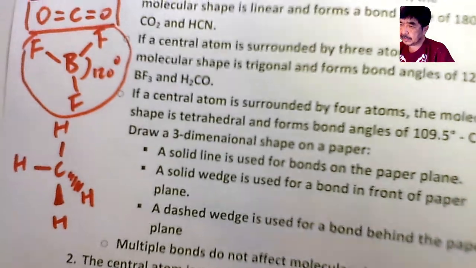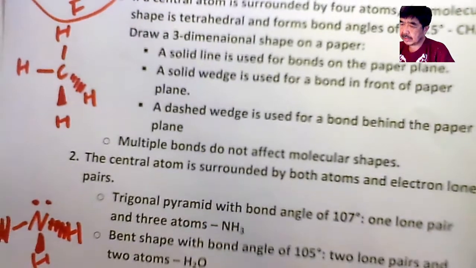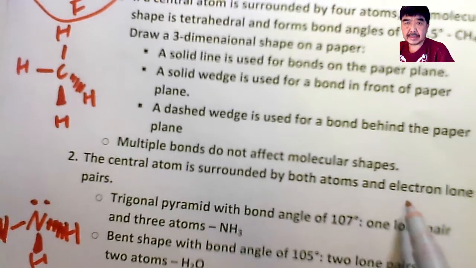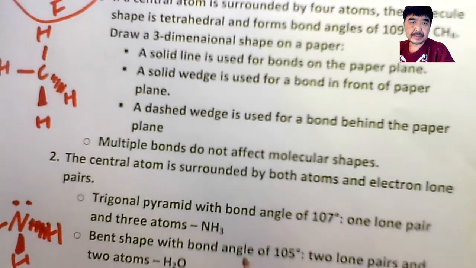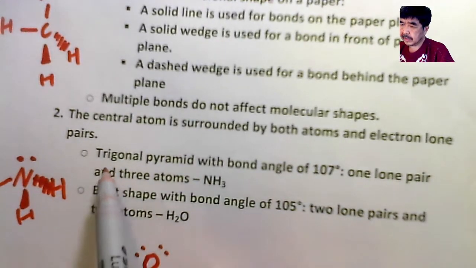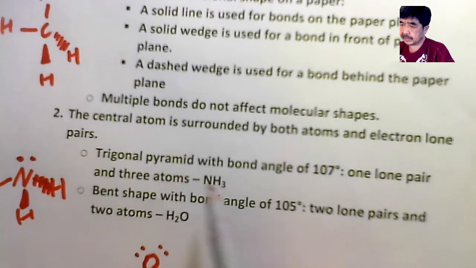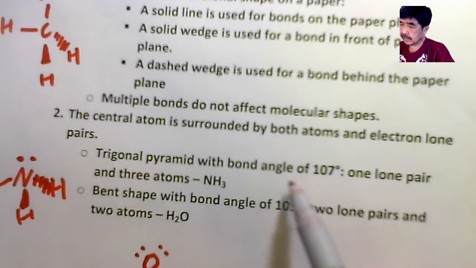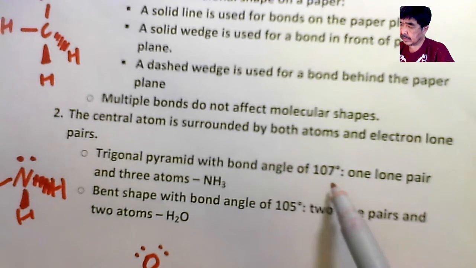That's the first situation. The second situation is when the central atom is surrounded by both atoms and electron lone pairs. There are two kinds of shapes here. The first one is called trigonal pyramid, with a bond angle of 107 degrees.